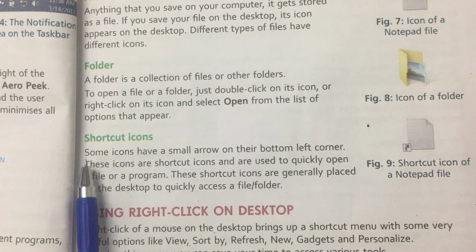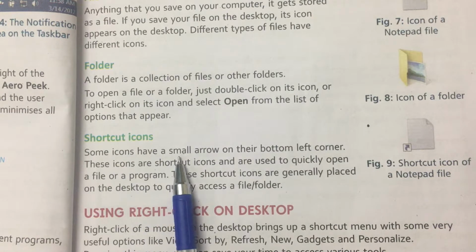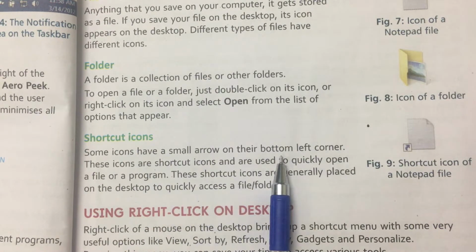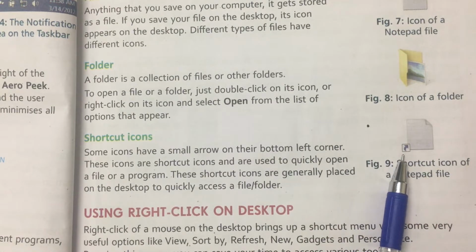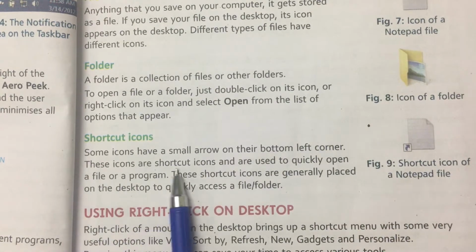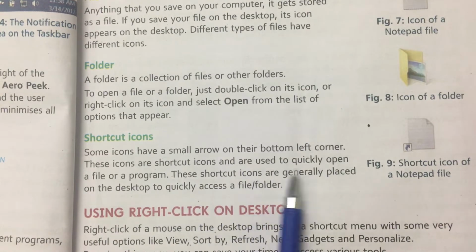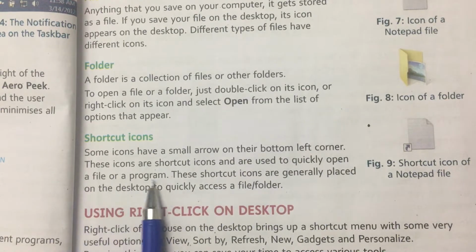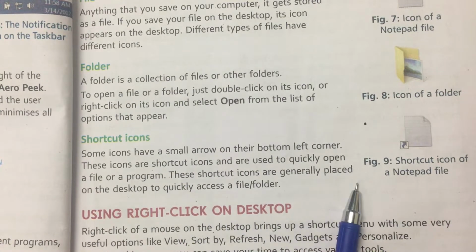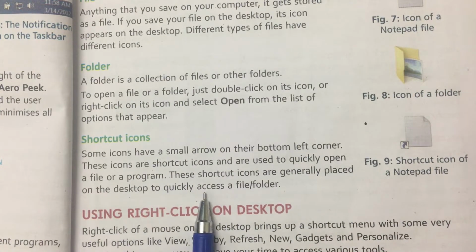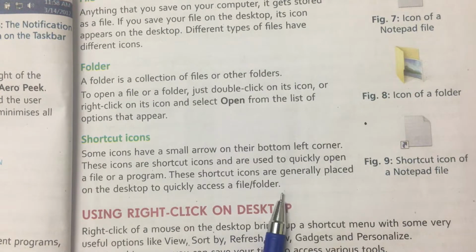Shortcut icons. Some icons have a small arrow on their bottom left corner, means this part. These icons are shortcut icons and are used to quickly open a file or a program. These shortcut icons are generally placed on the desktop to quickly access a file or a folder.